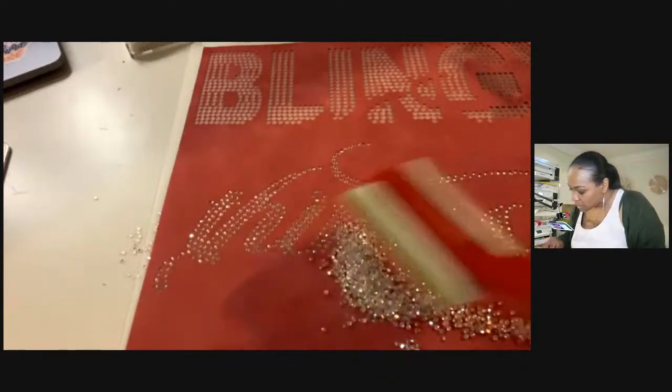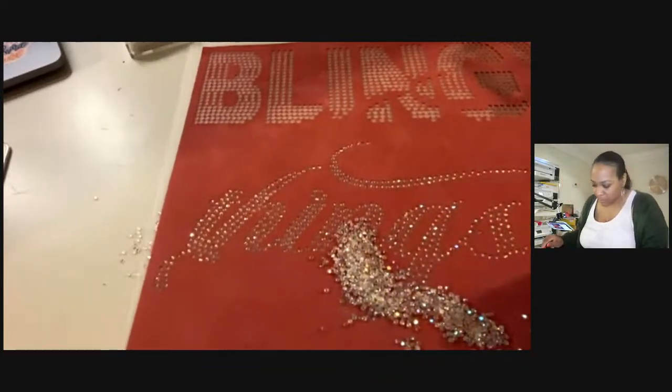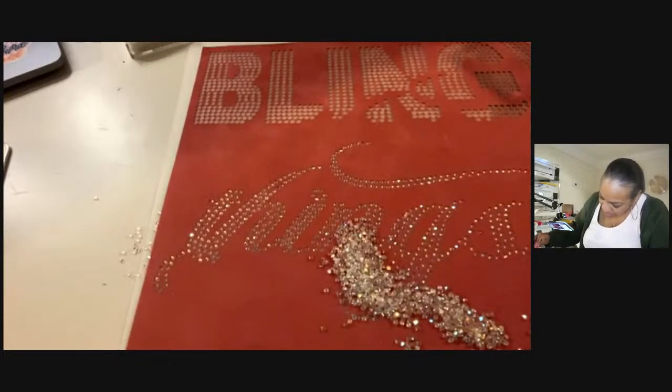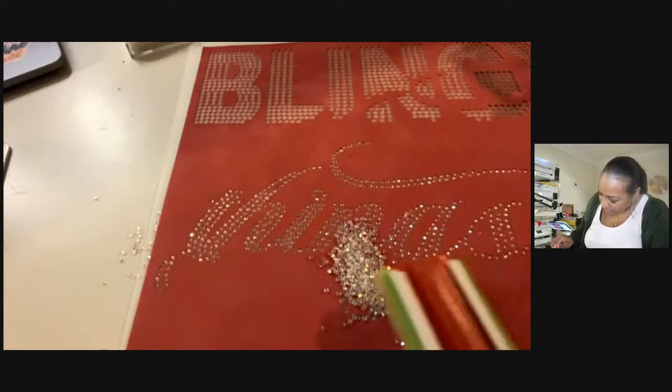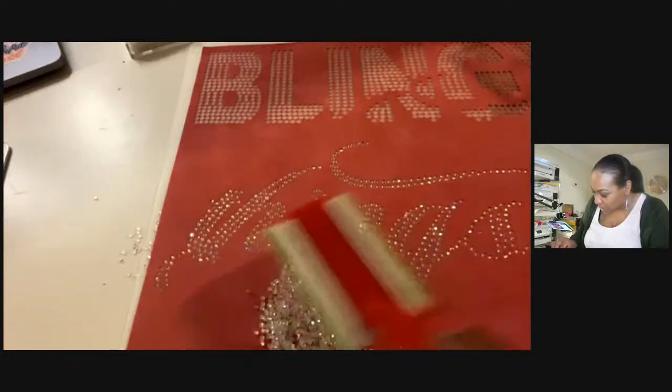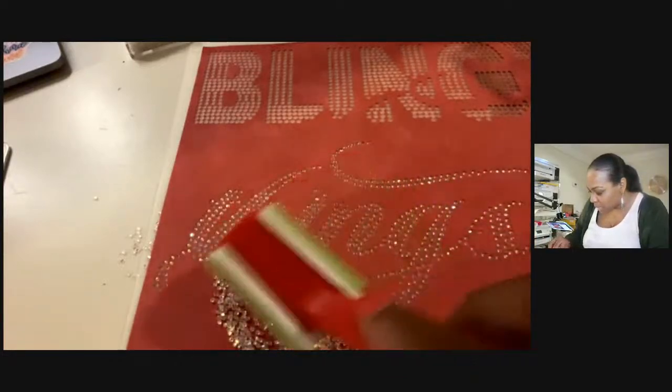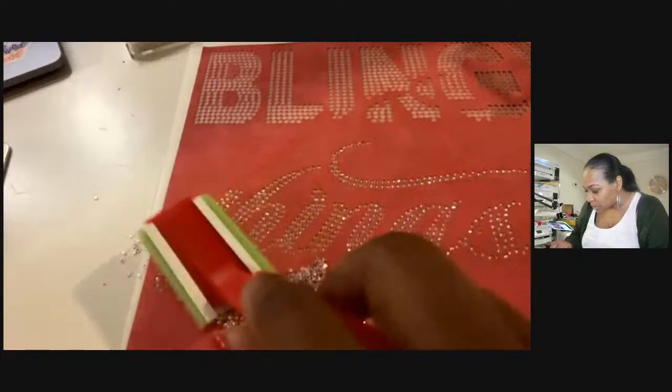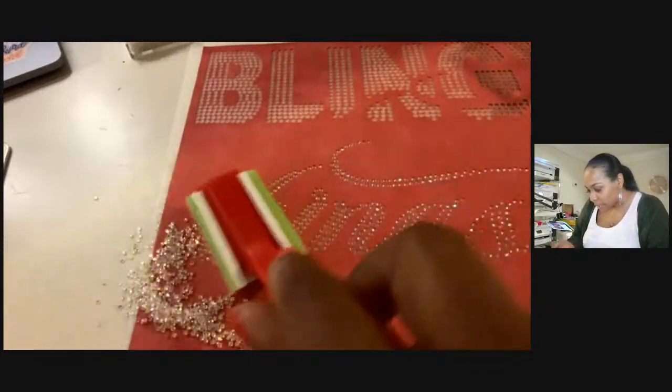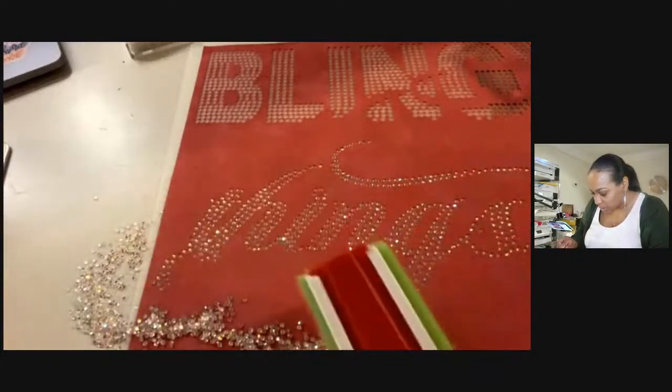All right. Y'all, this is so pretty. This is so gorgeous. Y'all have no idea. Like in person, I can't wait for you guys to get a hold of these crushed ice stones. They are gorgeous.